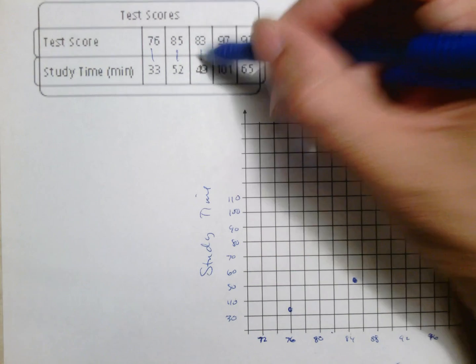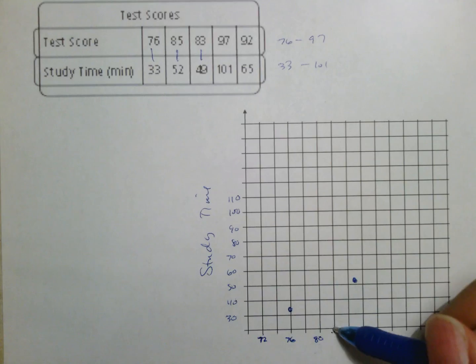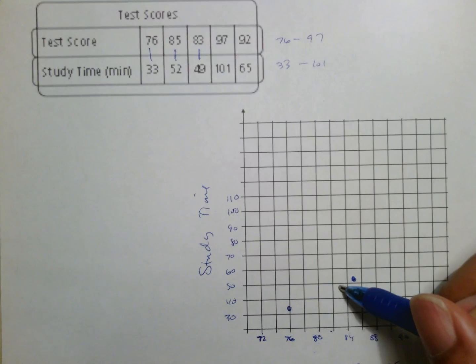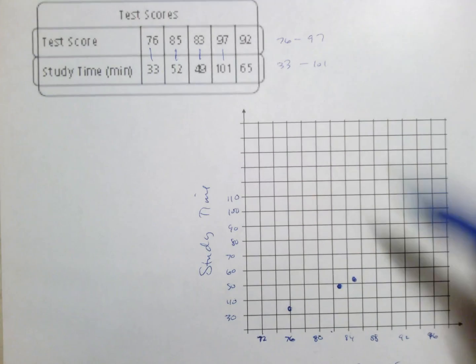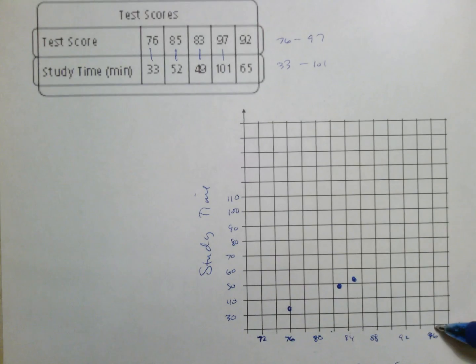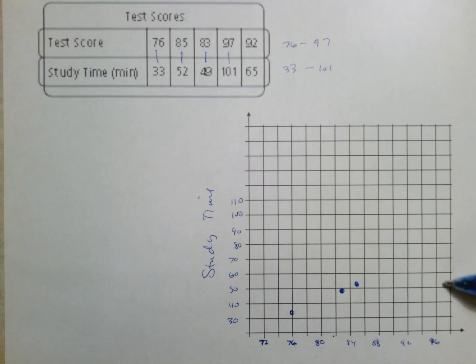Here, 83 leads to 49. So 83 would be in between 82 and 84. Again, 80, 82, 84. So 83 would be here. Goes up to 49, which is pretty close to 50, about right there. Just not on the dot. 97 leads to 101. So again, 97 would be way over here. 96, 98, 97 would be in the middle. 101 would be just above that 100 line, which would be somewhere over here.